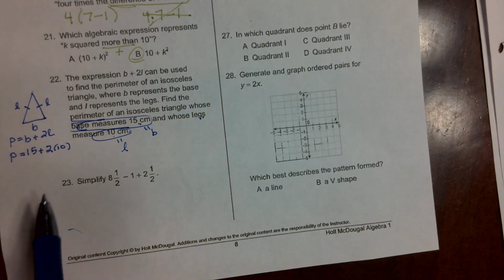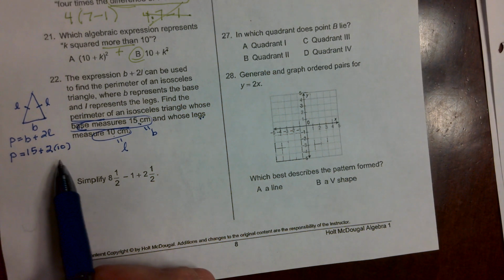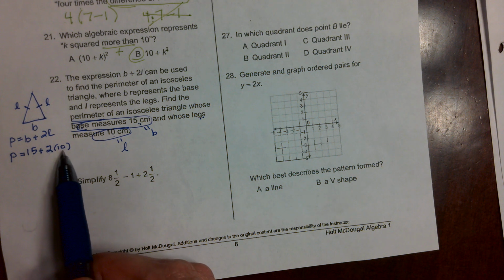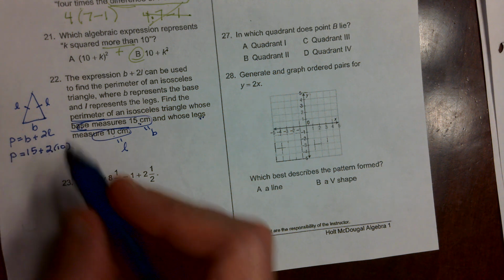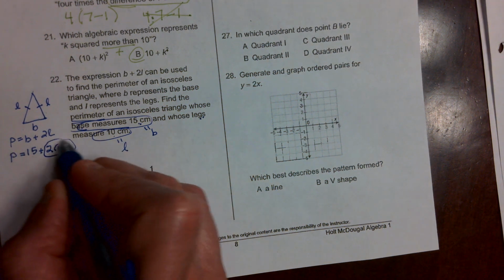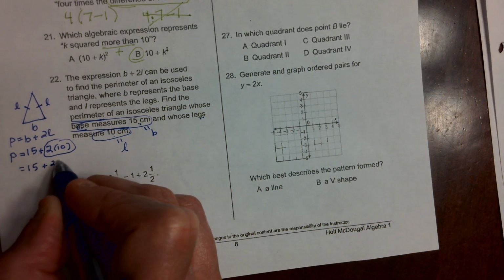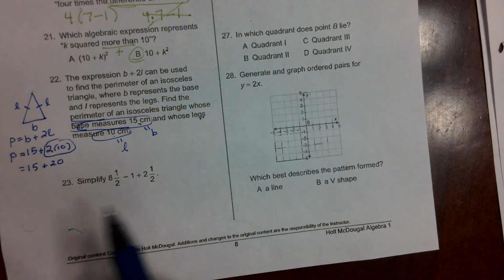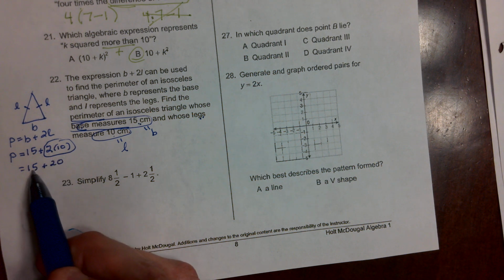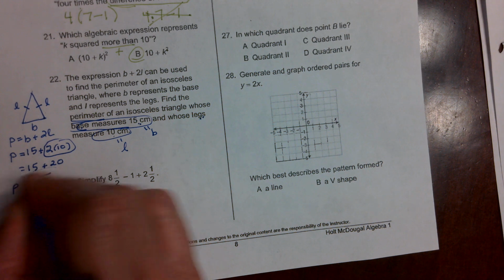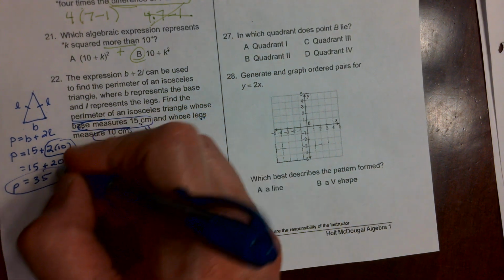So order of operations, do not do 15 plus 2 and get 17, and then multiply it by 10 and get 170. That would be wrong all the time. You need to do 2 times 10, which is, and I can hear the car, and my son is indeed home. That is 20. So 15 plus 20 is 35. And what's the unit? Centimeters.